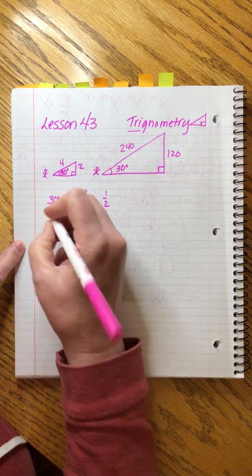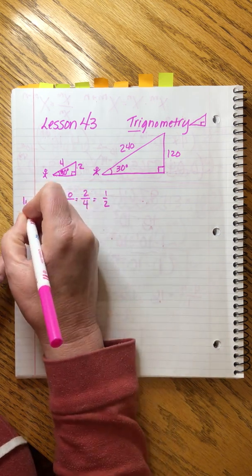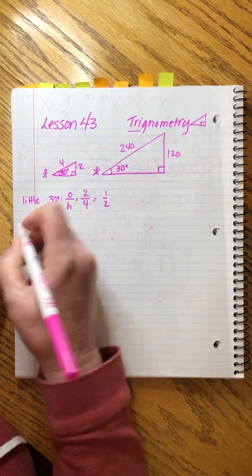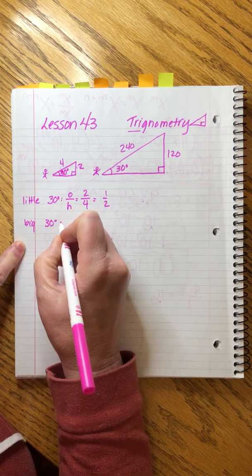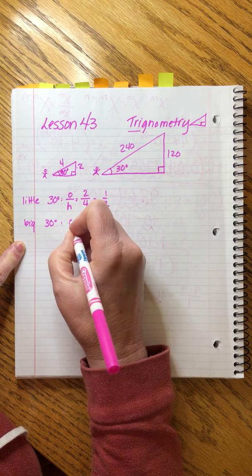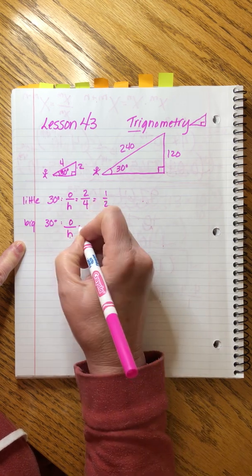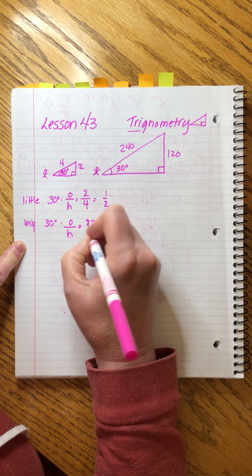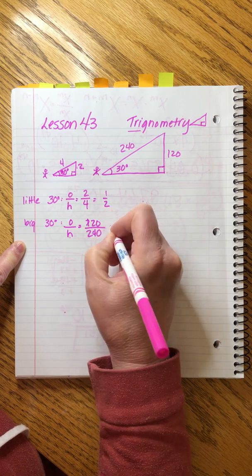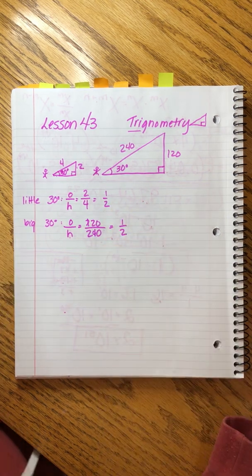This is on the smaller triangle. But if we look at this big triangle, again, we have a 30-degree angle. And if we look at the opposite over the hypotenuse, that will be equal to 120 over 240, and that's also equal to 1/2.